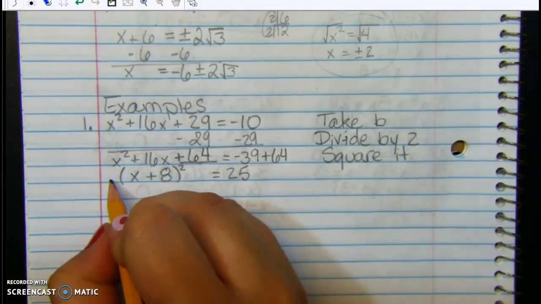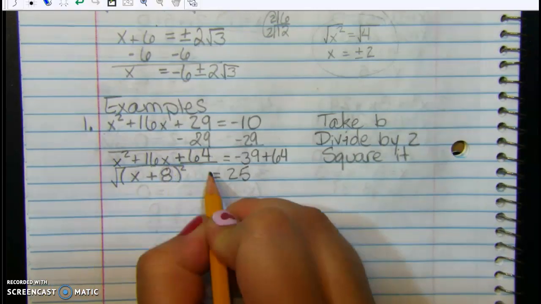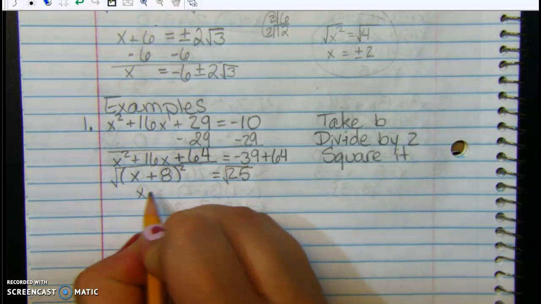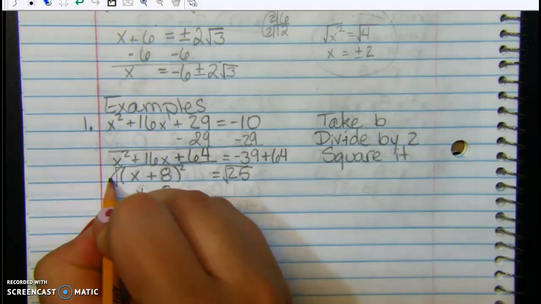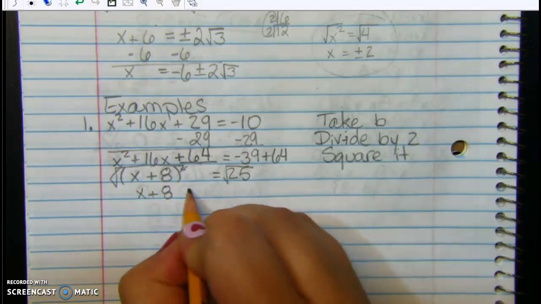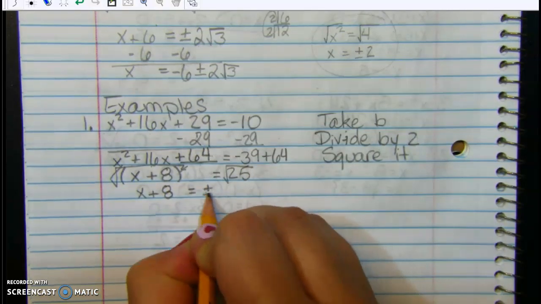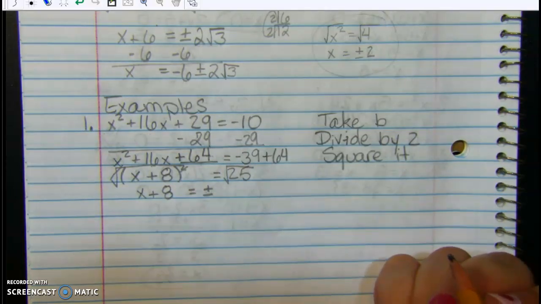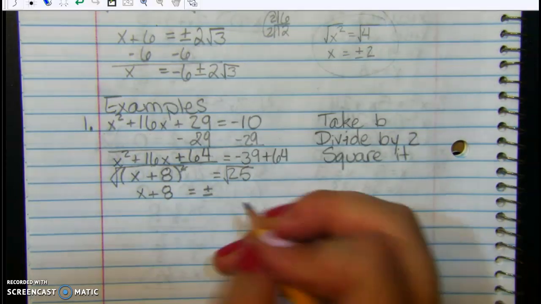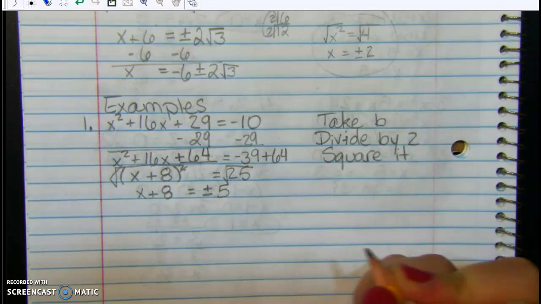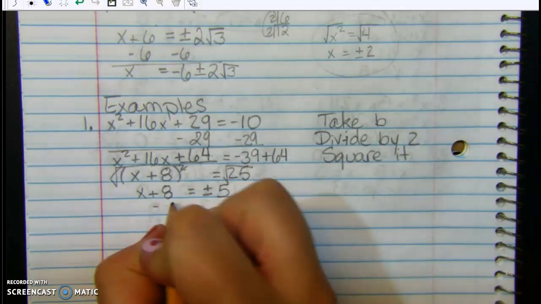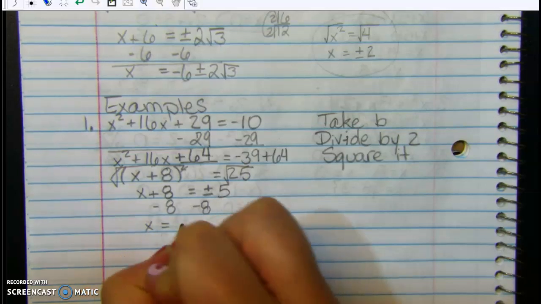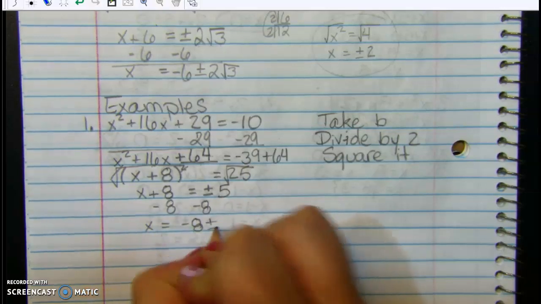From there, I'm going to square root both sides, just like I did in the example above. So I'm going to get x plus 8 because my squared and square root cancel each other out. On the other side, I need to put plus or minus. And really, what's the square root of 25? Don't leave it as square root of 25. You should know that that equals 5. So I have plus or minus 5. To finish solving, minus 8, minus 8. So I've got x equals negative 8 plus or minus 5.